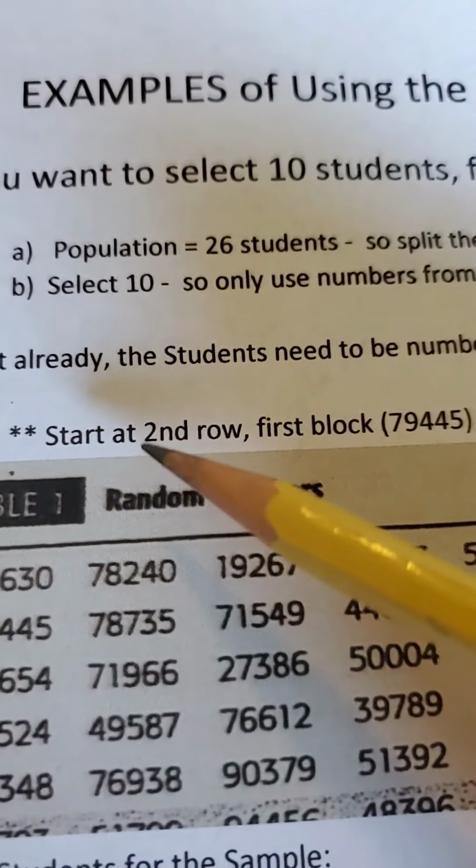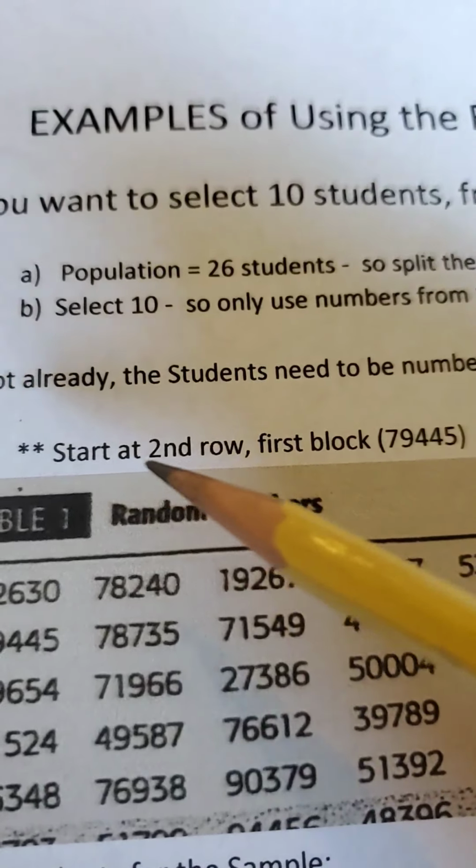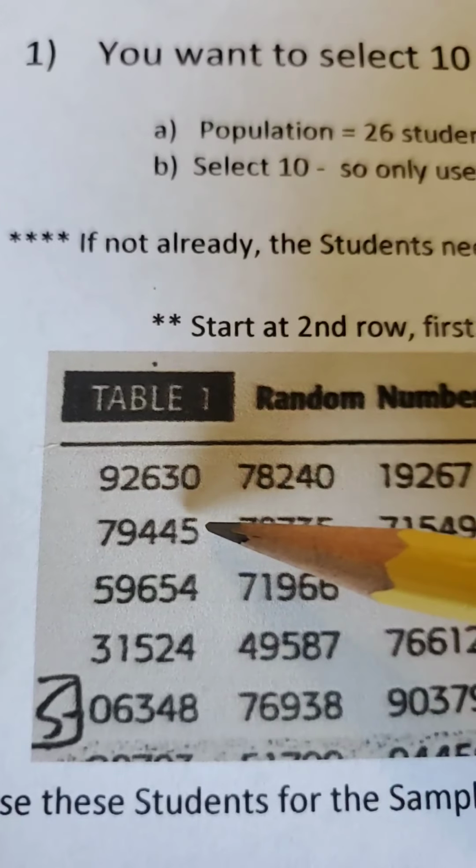I will tell you where to start, that way we all get in the same spot. Start on the second row, first block. Second row, first block, and I actually put in there 79445.